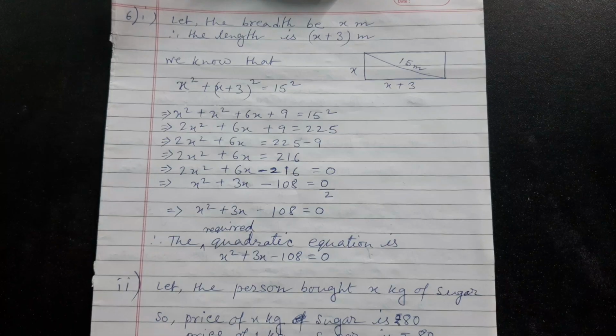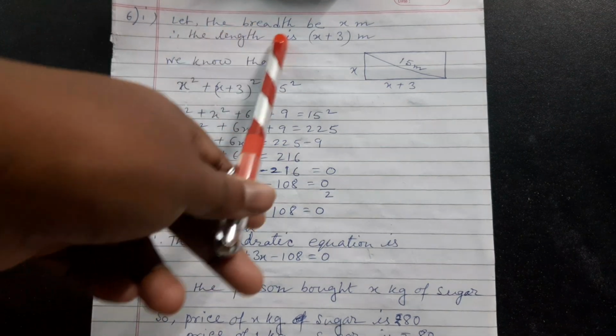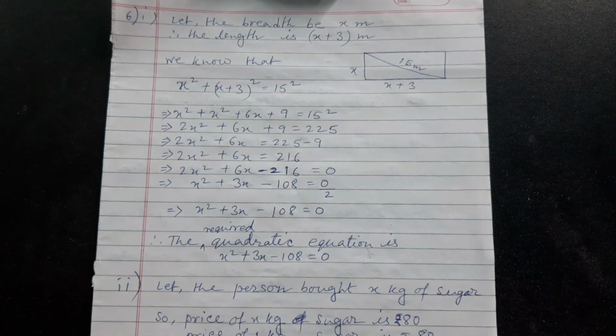So some statements are given and we have to make the quadratic equation based on these statements. First statement: the length of the diagonal of a rectangular area is 15 meter and the length exceeds its breadth by 3 meter. So the independent quantity is breadth and length is 3 meter more than breadth. So let the breadth be x meter. We have to assume the independent quantity, that is breadth, as x meter.